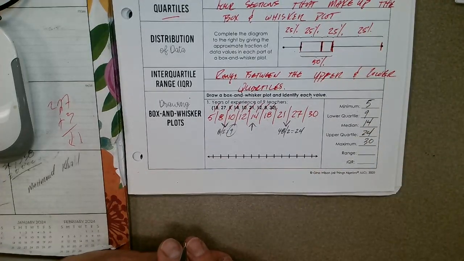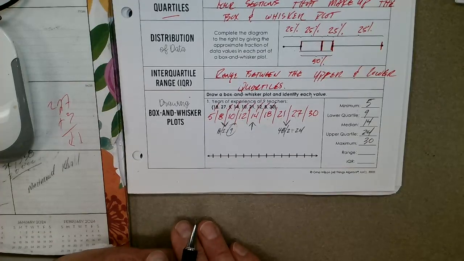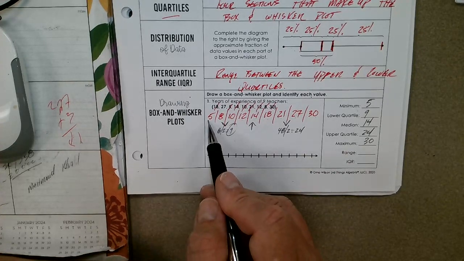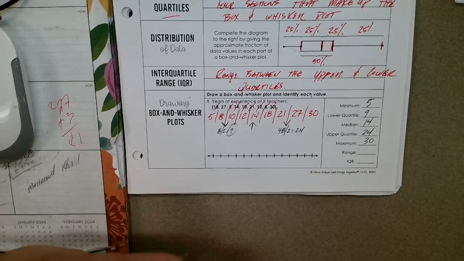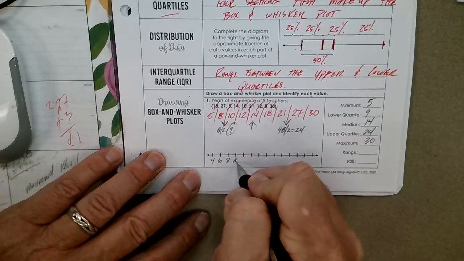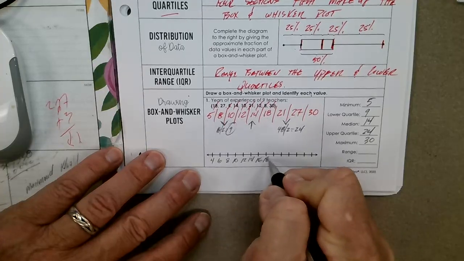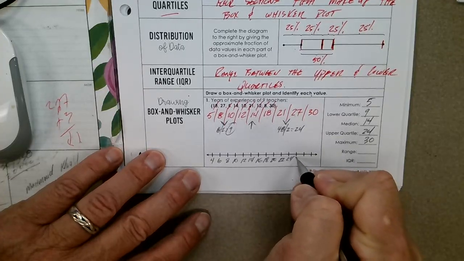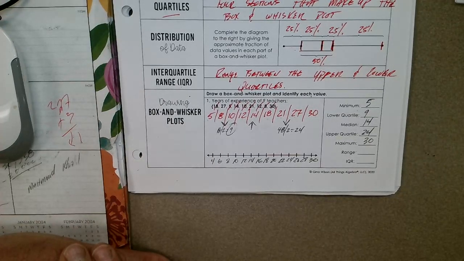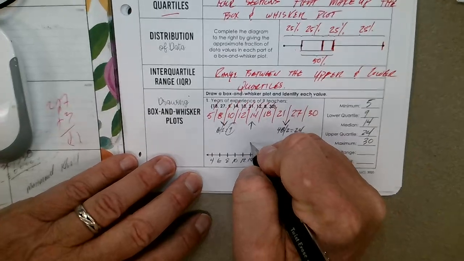Now, let's go ahead and make our box plot. First I make my number line. I've got to get from 5 to 30 on this, so I probably am going to end up counting by 2. I'm going to go a little bit below, to 4, 6, 8, 10, and I end up at 30. A lot of times this is the hardest part, trying to figure out what our interval is going to be.